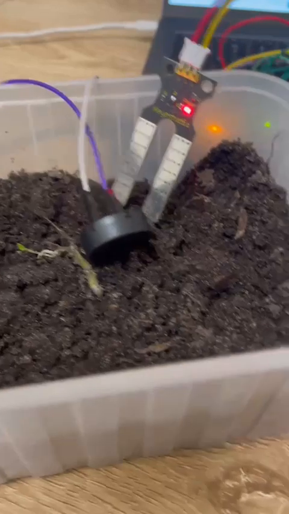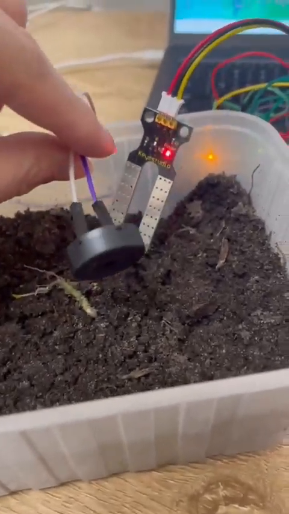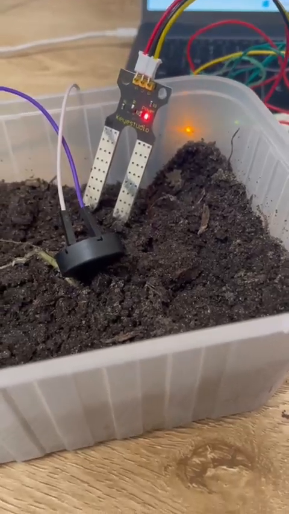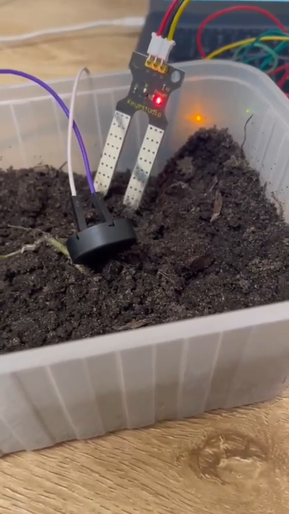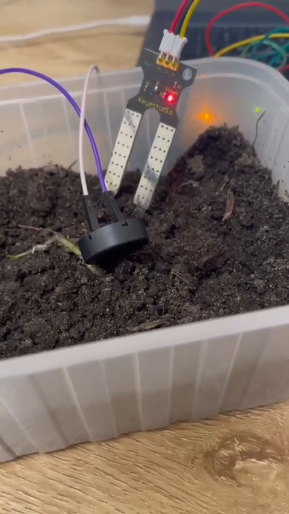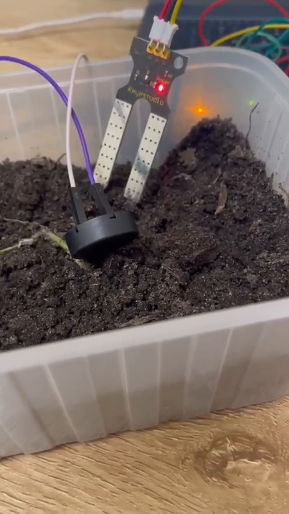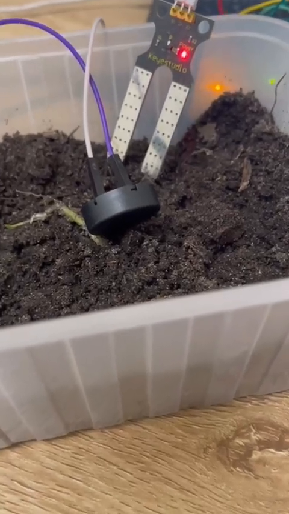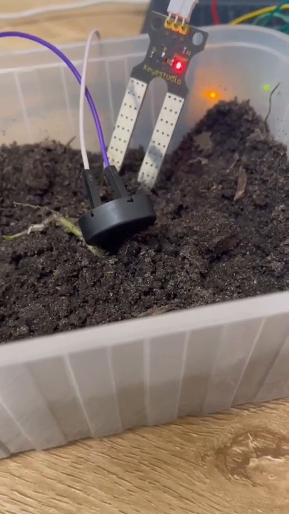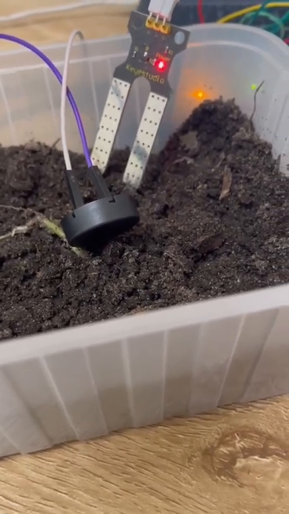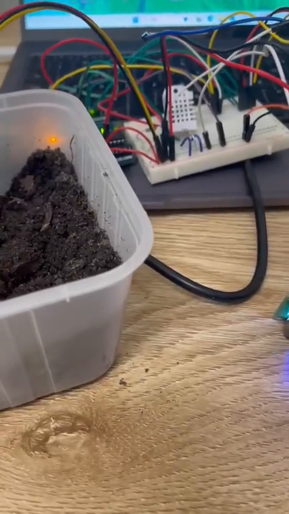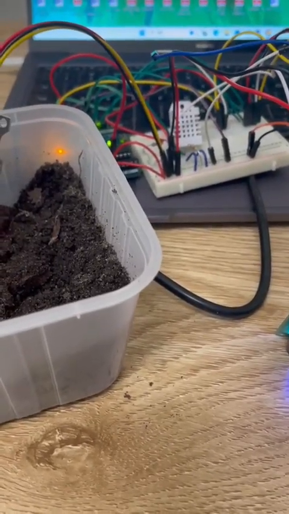The last one here is a buzzer, and this will sound an alarm when there are extreme conditions such as too high a temperature or too low soil moisture, alerting the user, which is me, to take action. This audible alert is crucial as it allows me to monitor the plant status without constantly checking the displays. So this is all about introducing the components. Let's look at how they are connected to the board.